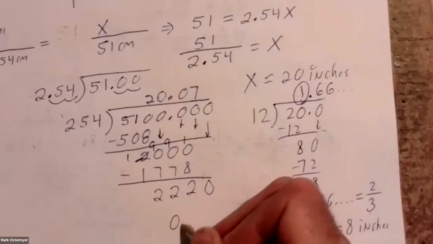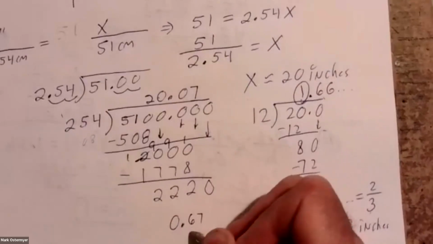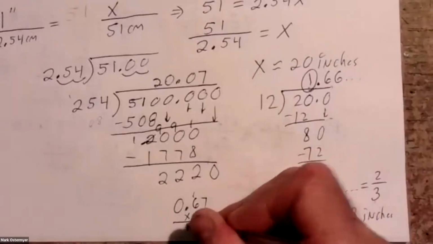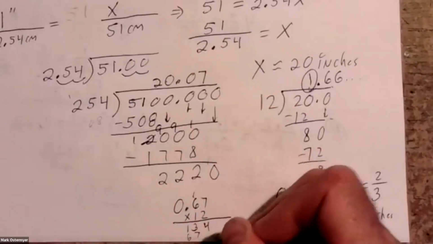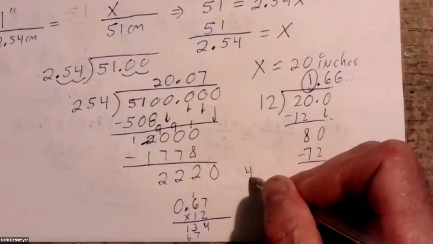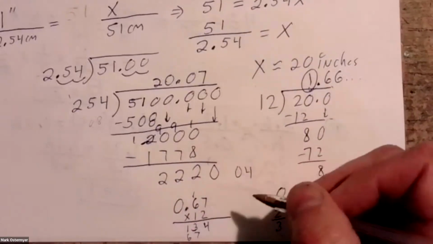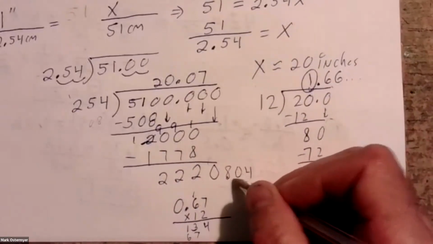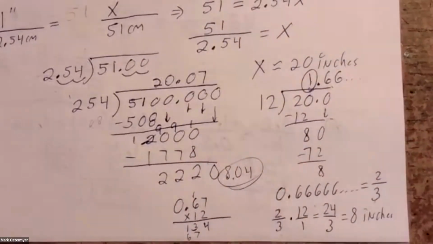And if you don't know that 0.6666 is 2/3, you could take 0.67 times 12. Add this together and you get about 8 inches. All right. So the answer is 1 foot, 8 inches.